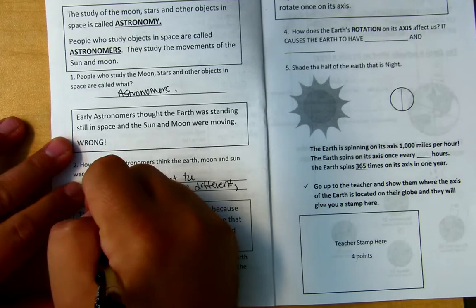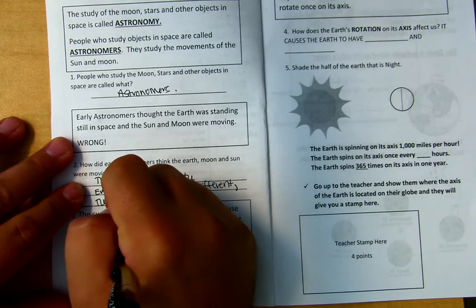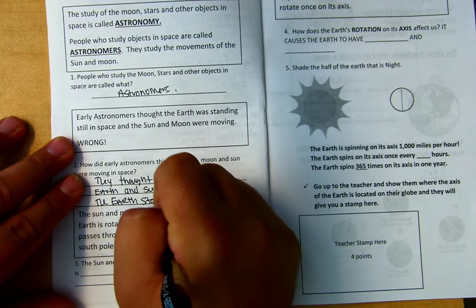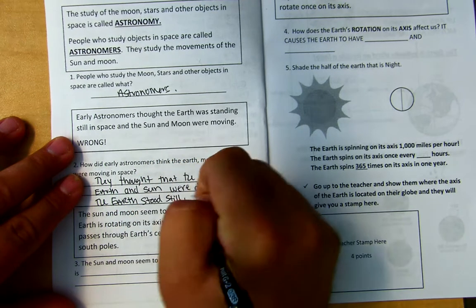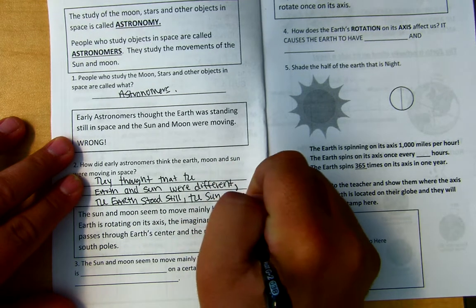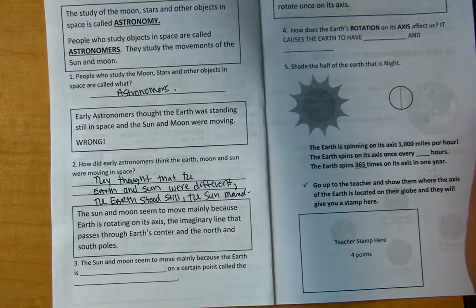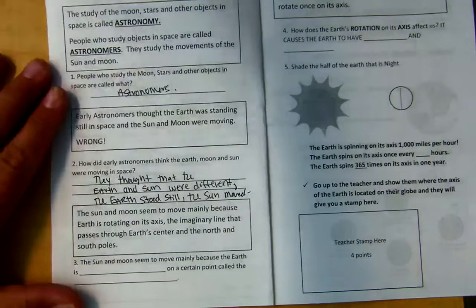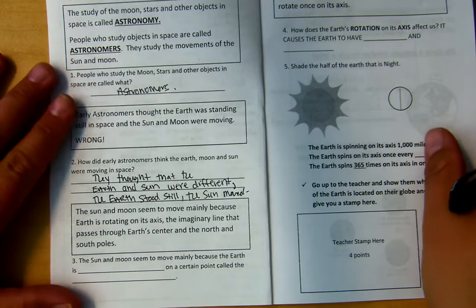The Earth stood still, the sun moved. They thought that the Earth and sun were different. The Earth stood still, the sun moved. Now, that's not right. That's not right.